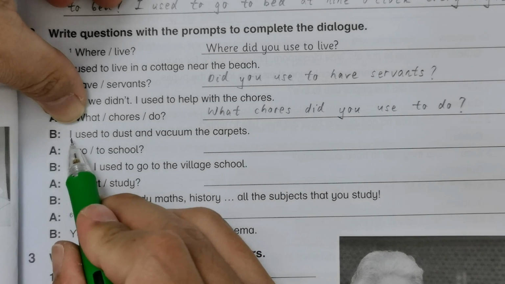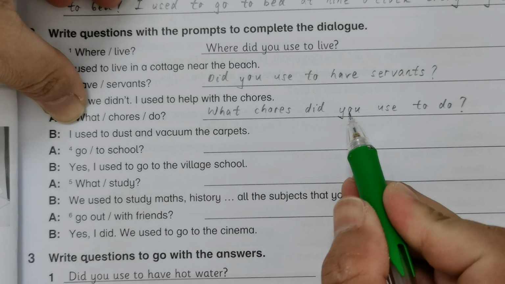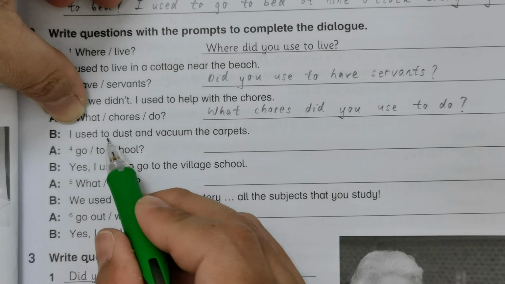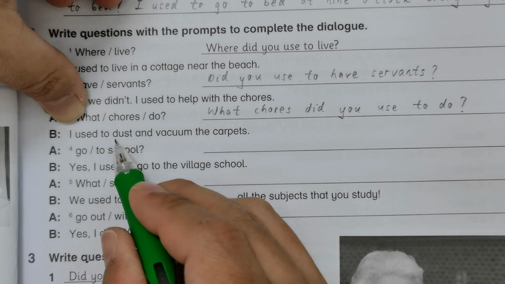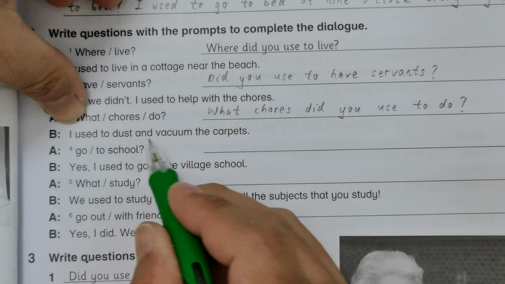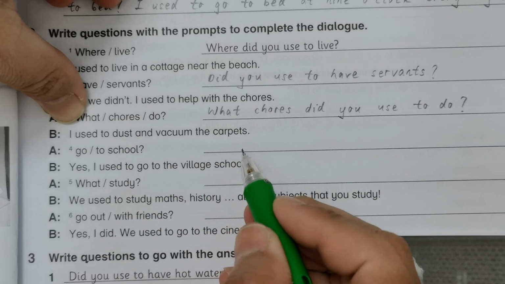And then the answer, I. So this one I used to. So do is for the verb. I used to dust and vacuum the carpets.